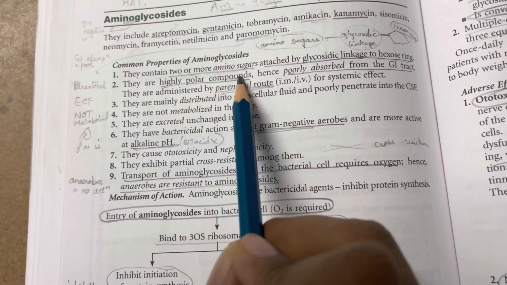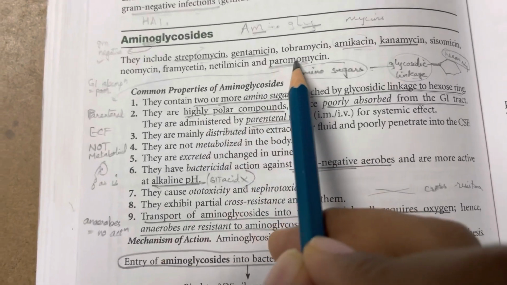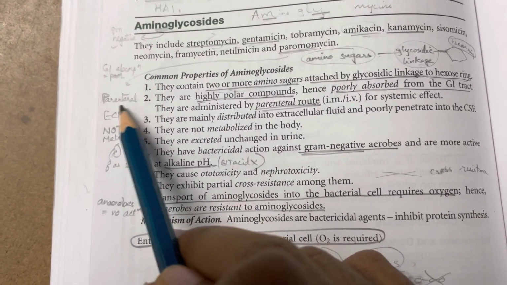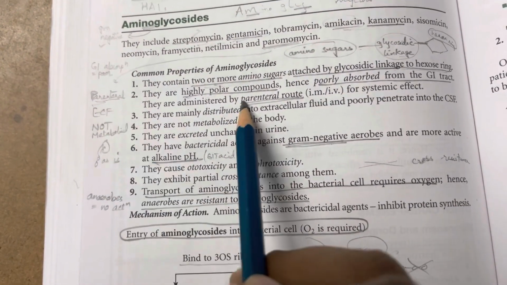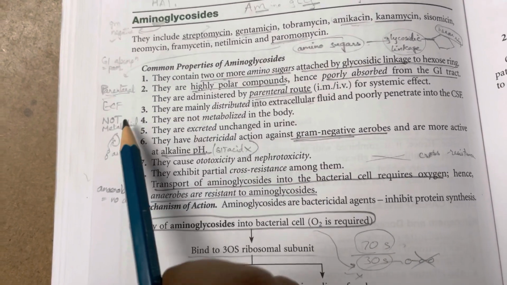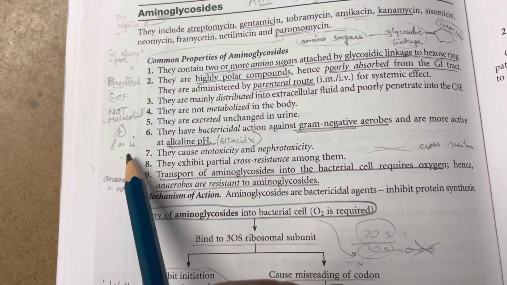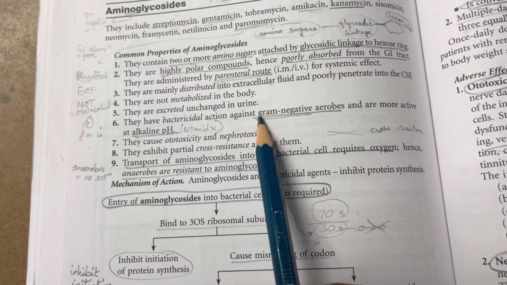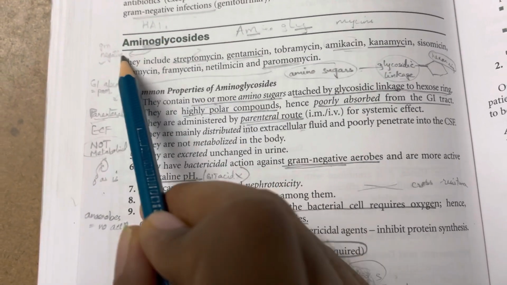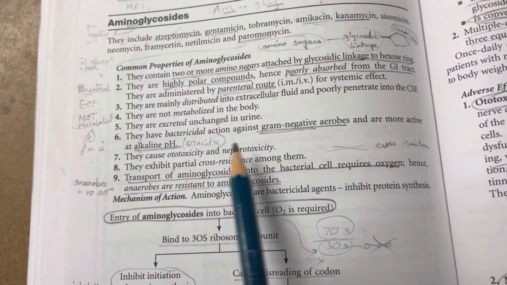They're highly polar compounds, so poorly absorbed. Paromomycin, for example. So they're given parenterally. They're mainly distributed in extracellular fluid, not metabolized, and excreted as it is in the urine. They have bactericidal action against gram-negative aerobes and are more active at alkaline pH.